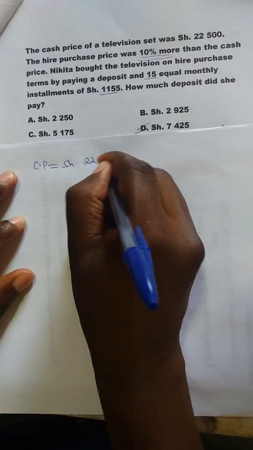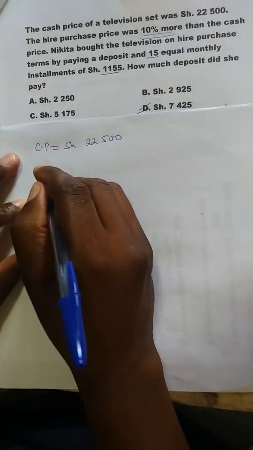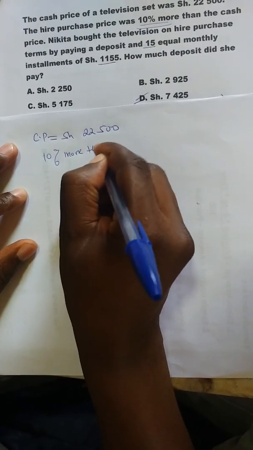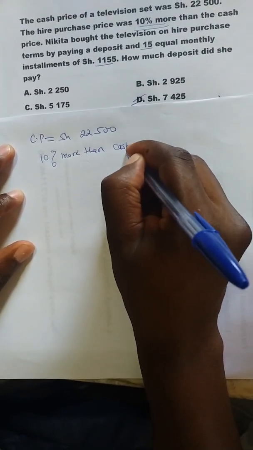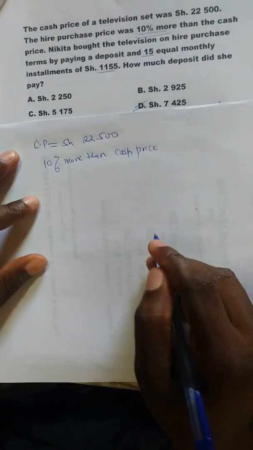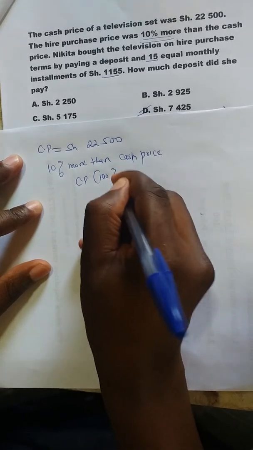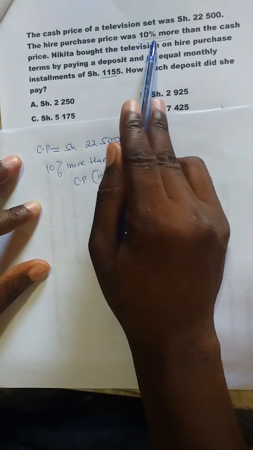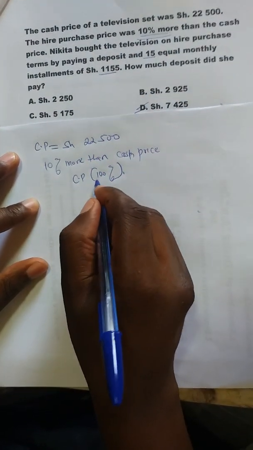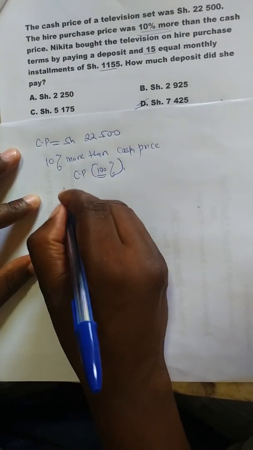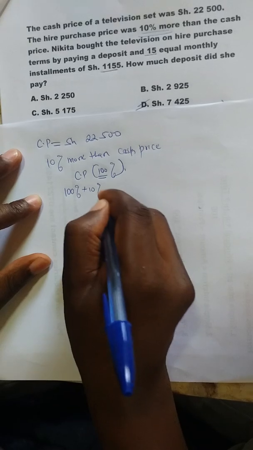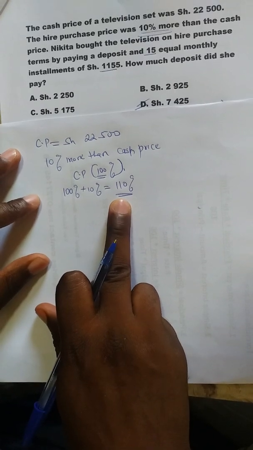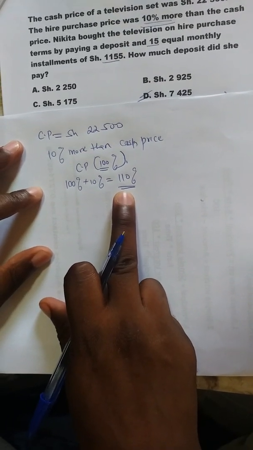shillings 22,500. We have been told that the hire purchase price is 10% more than the cash price. In our case, the cash price is always 100%. And we are told that the hire purchase price was 10% more. So cash price being 100%, and we are told it is 10% more, we add. We get 110%. So our hire purchase price is equivalent to 110% of the cash price.